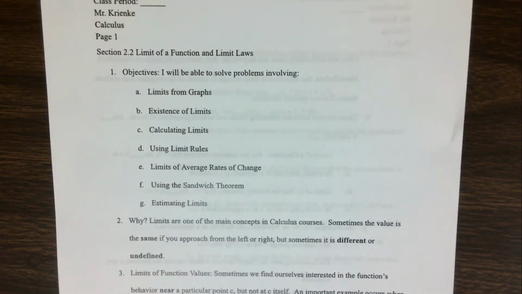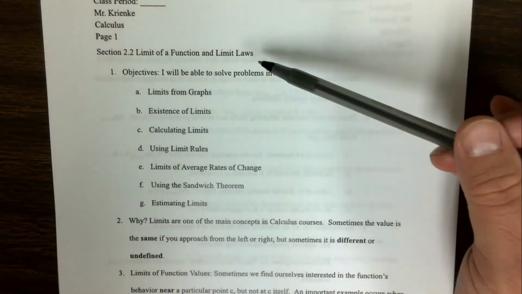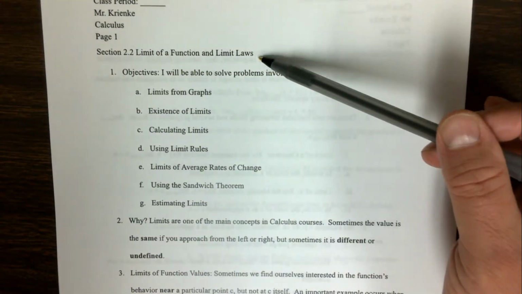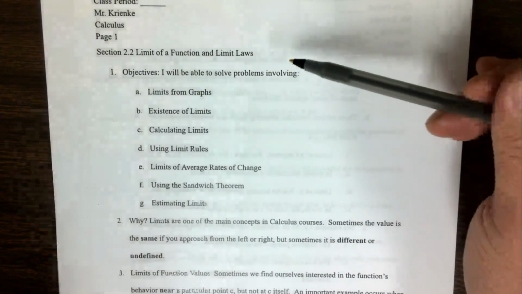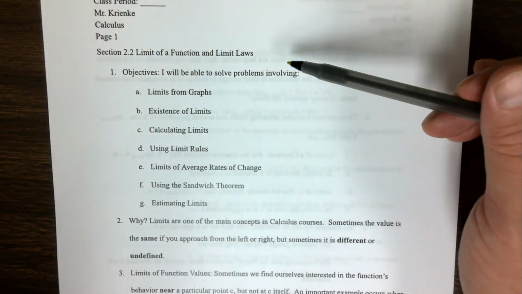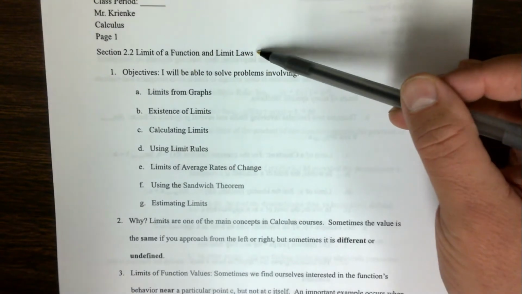Hey everybody, this is your calculus video on section 2.2, limit of a function and limit laws. So there are several limit laws that we'll get to. There's several rules about it, and there's also some shortcuts.